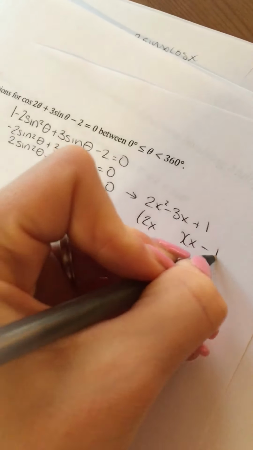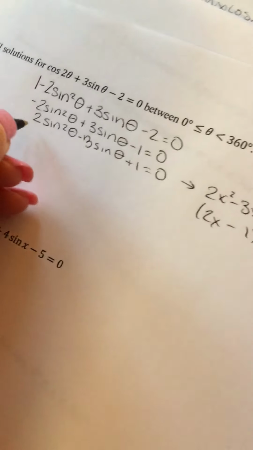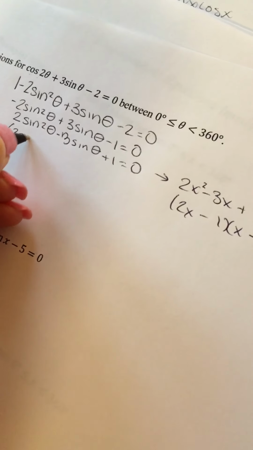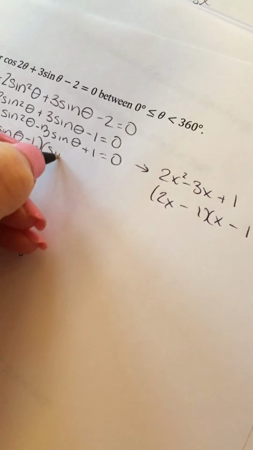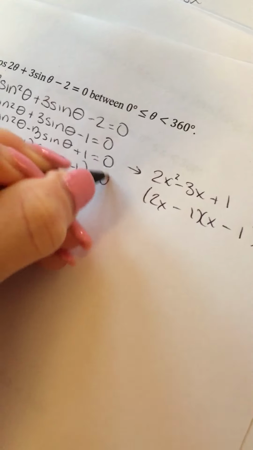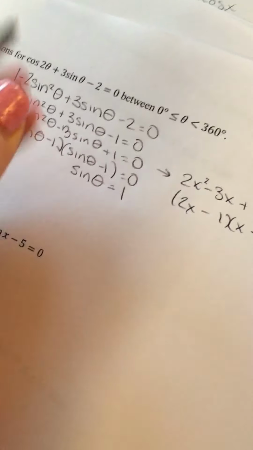So this is going to be easy, actually. These are just going to be minus 1s. So 2x squared minus 2x minus x gives me minus 3x plus 1. Okay, so 2 sine theta minus 1, and then sine theta minus 1. So sine of theta is equal to positive 1.